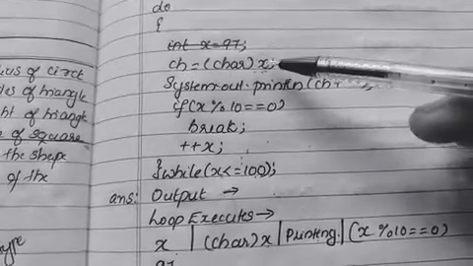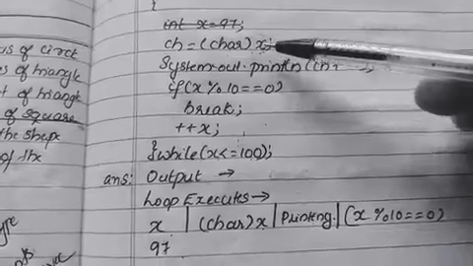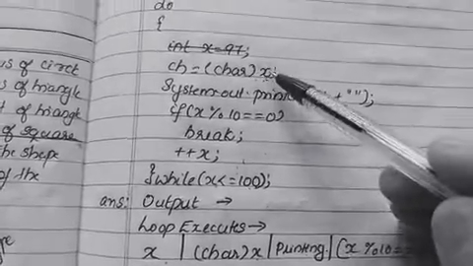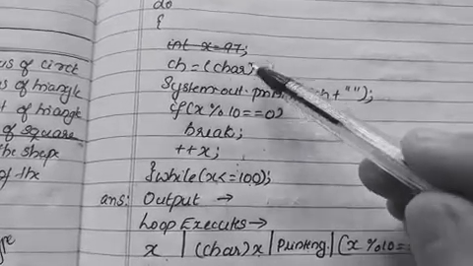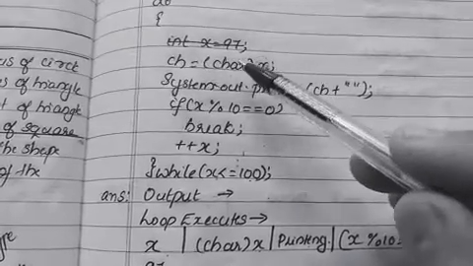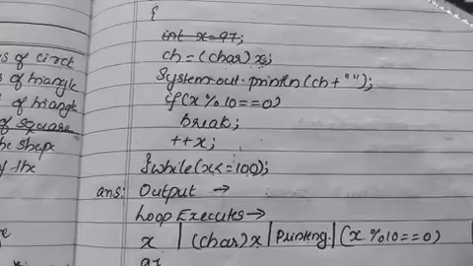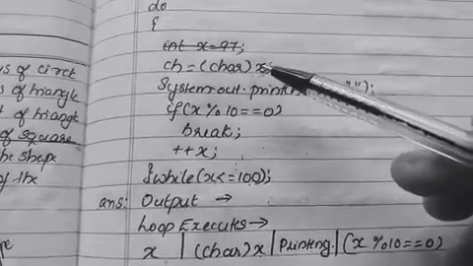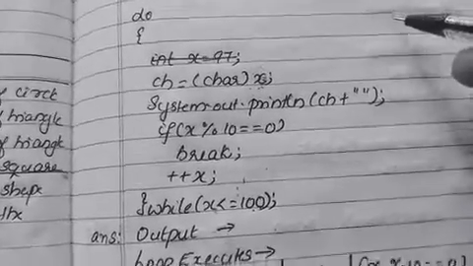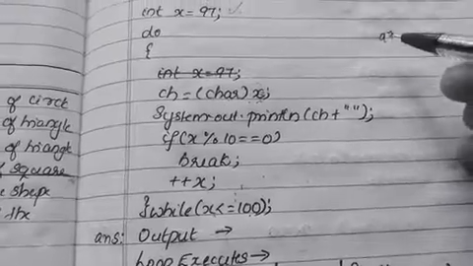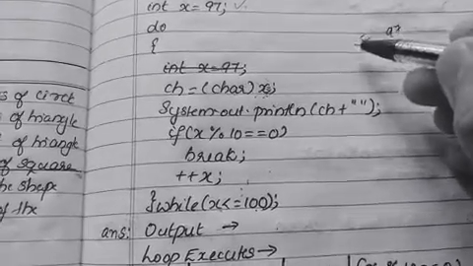After executing this particular statement, what happens? We know that the value in x is 97, an integer value. It is converted to a character type, so that we get the ASCII code. As you all know, 97 is the ASCII code of which letter?